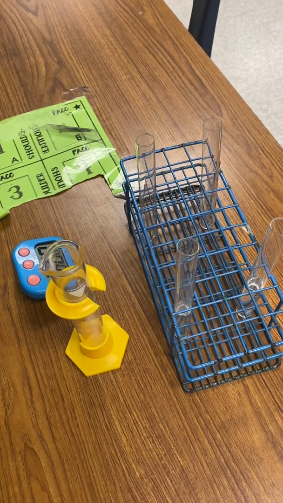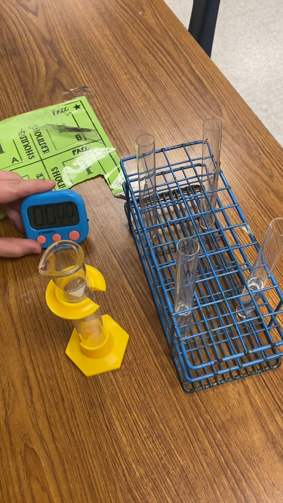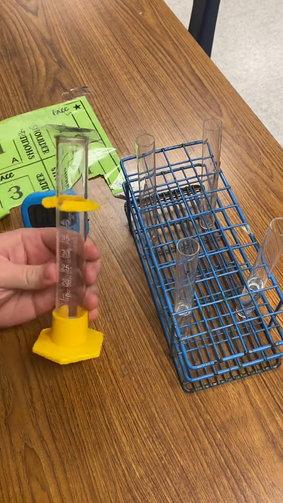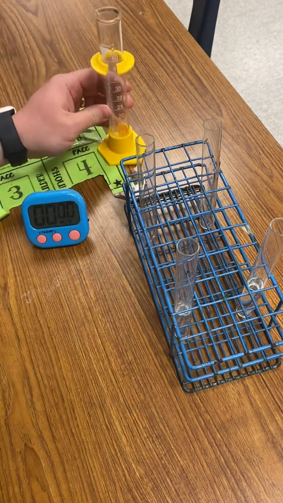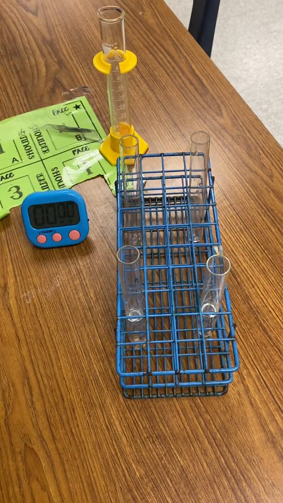All right, so this is our cellular respiration lab. What we have is a timer here, and we have put 10 milliliters of water in each of these two test tubes, one here and one here. So we are about to look at the amount of CO2 produced by our bodies.